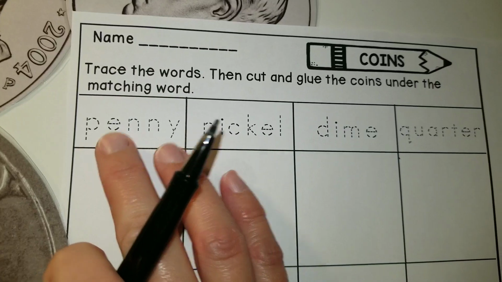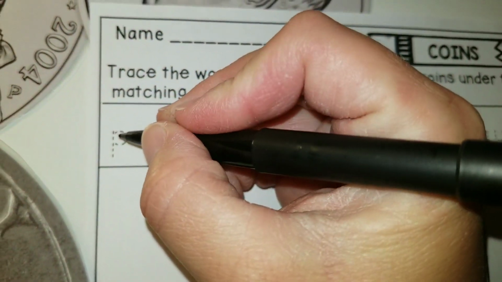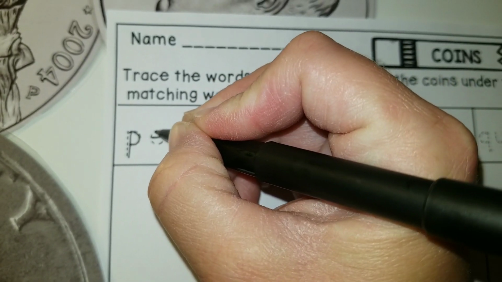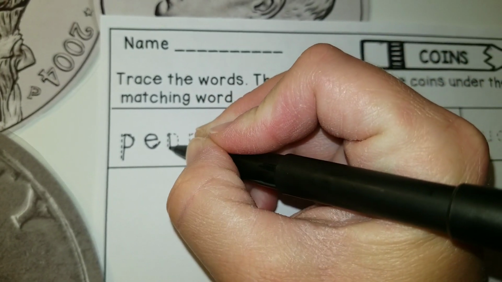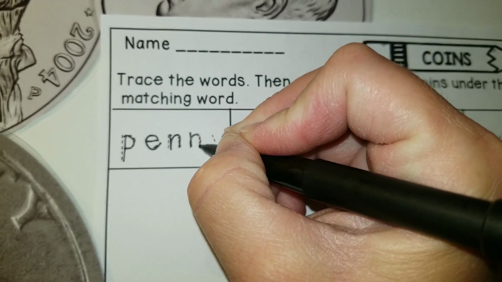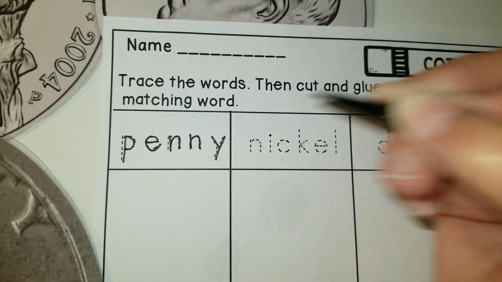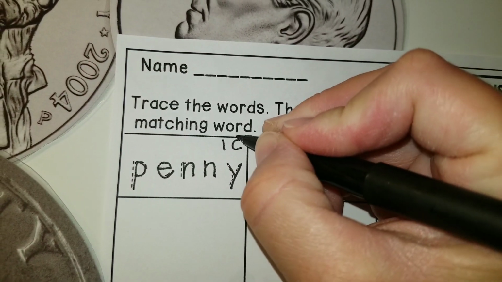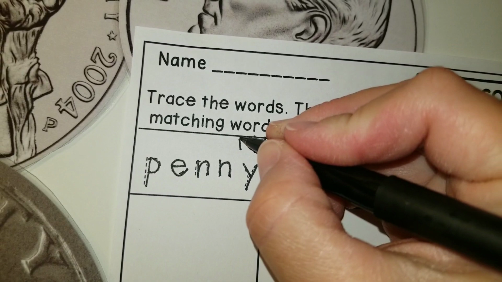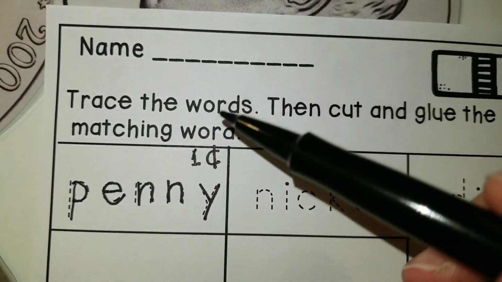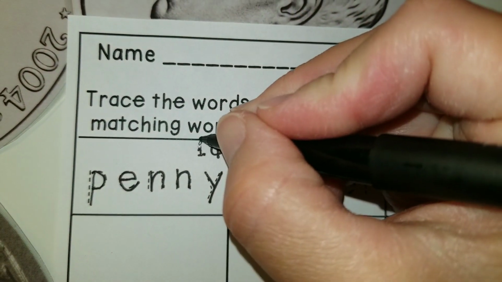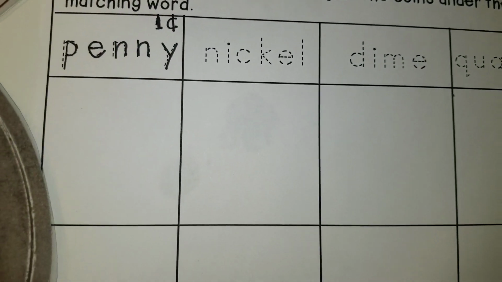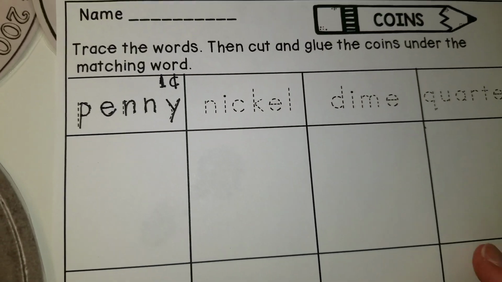So our first one is going to be the penny. Do you remember which one is the penny? I want you to trace the word penny, P-E-N-N-Y, penny. Penny, boys and girls, is the brown coin, and it's worth 1 cent. You need 100 pennies to have $1. So I tried to do a number 1. This is my number 1. The penny is worth 1 cent.